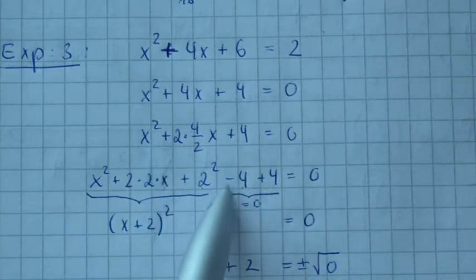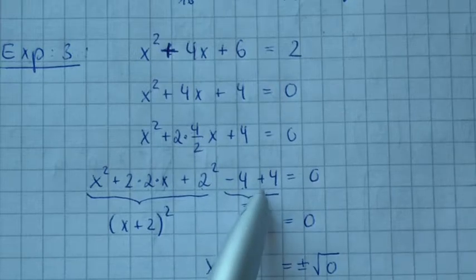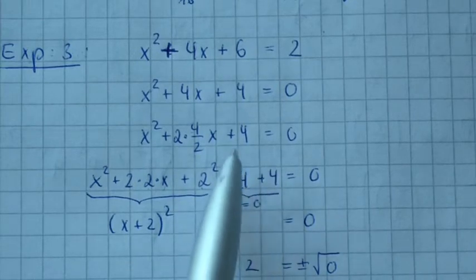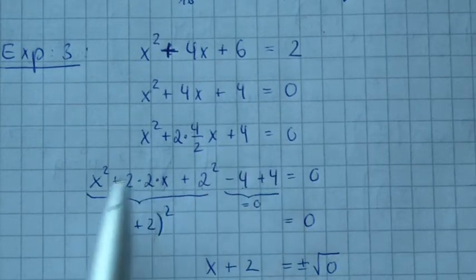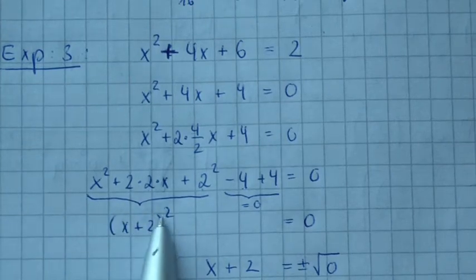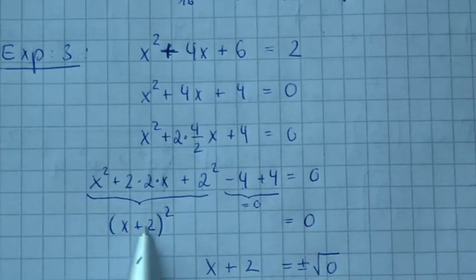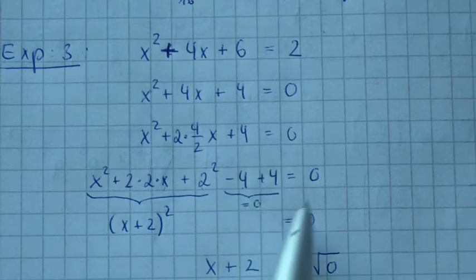Now you see here what happens here is minus 4 plus 4. This will result in 0, so this is not important for us anymore. And this will be completed as a square, which will give you x plus 2 squared equals 0.